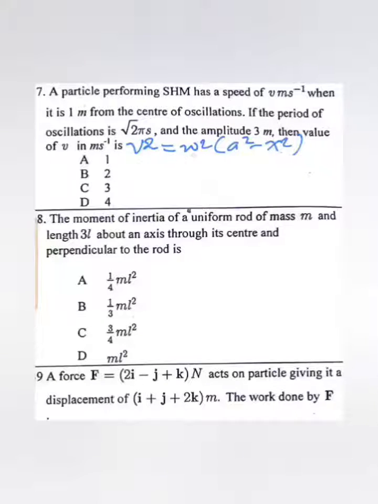Then we need to calculate omega because we have been given the period, so omega should be 2 pi over the period, which is 2 pi all over √2 pi, and that gives 2 all over √2. Multiplying up and down by √2, we'll just have √2 rad per second as the angular speed.